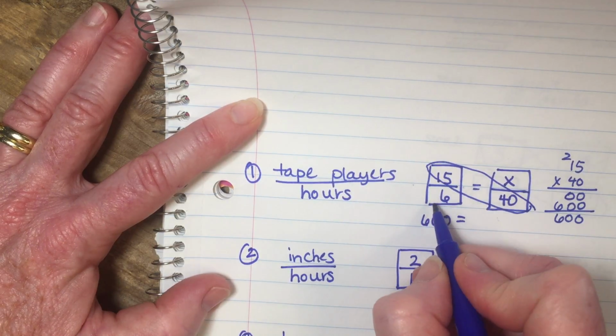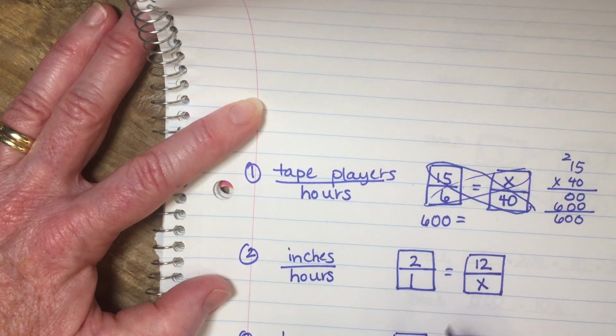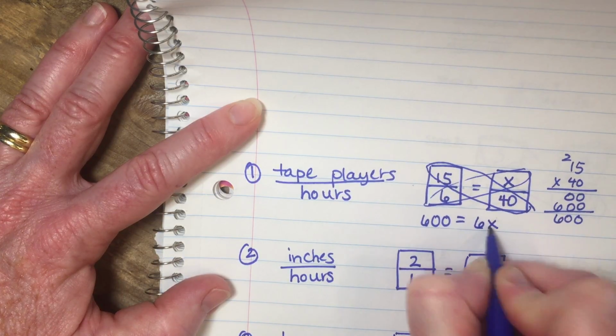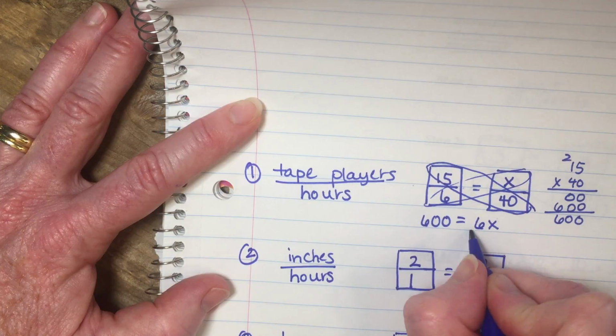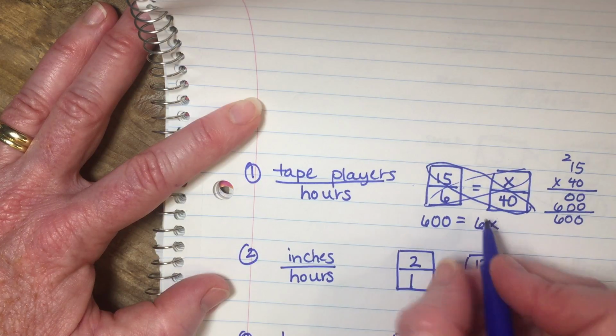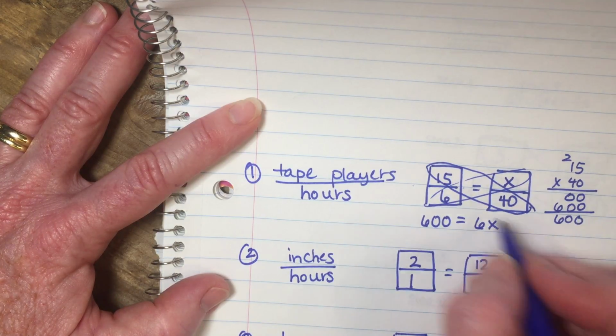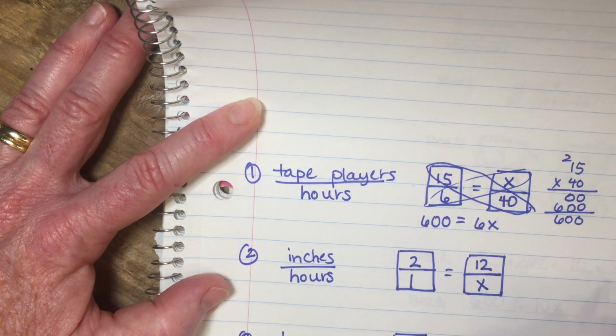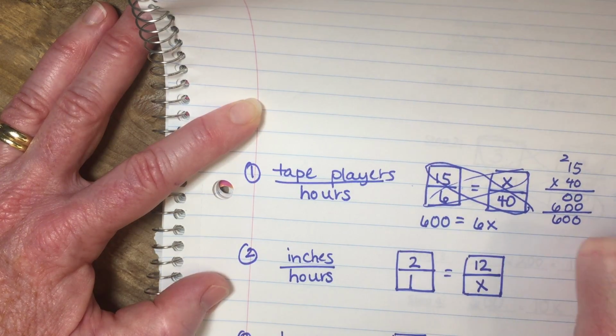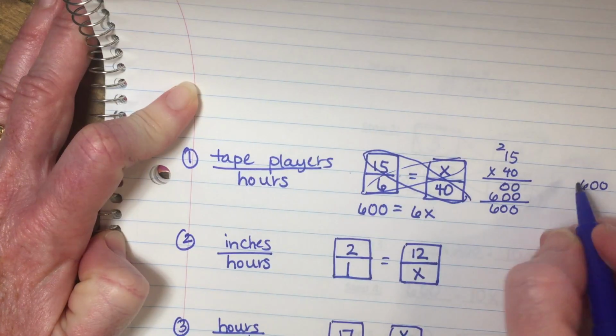And that is equal to this cross product right here, 6 times x. Well, I don't know what 6 times x is. So since I can't multiply 6 times x, what I'm going to do is divide by the 6 instead. So that's the ball part where you divide by the ball. So I need to divide 600 by 6.